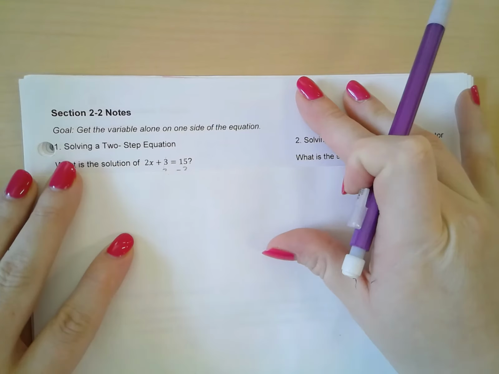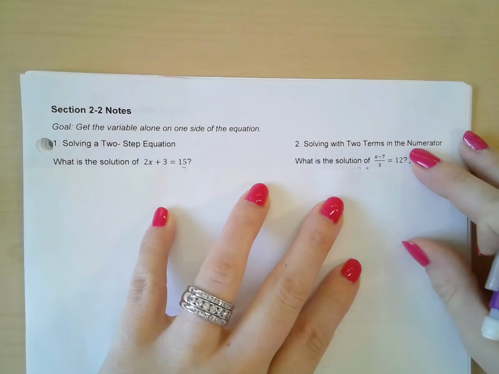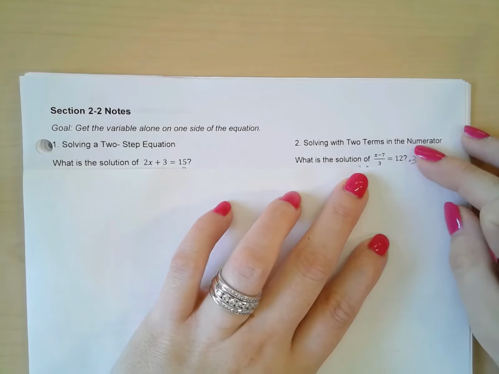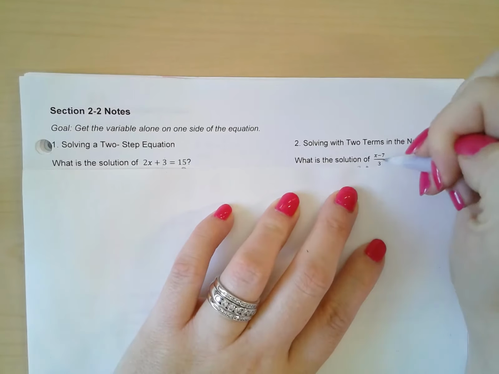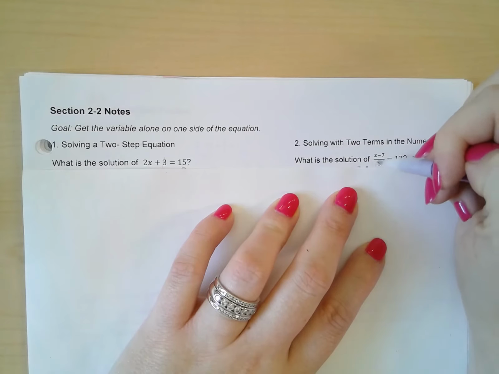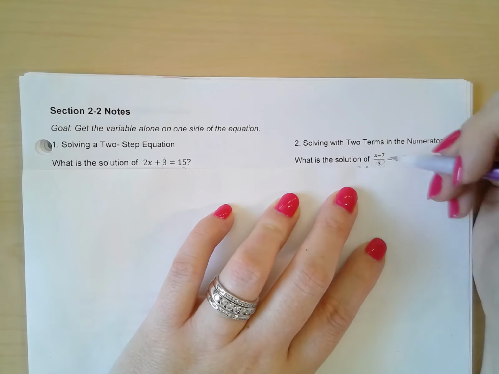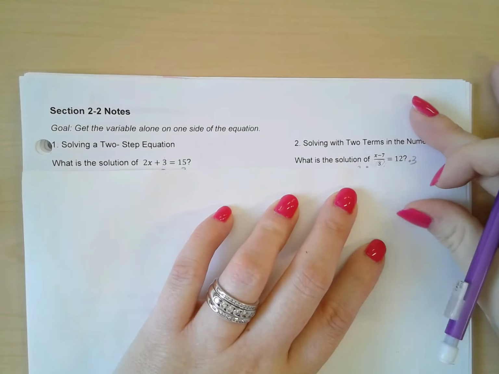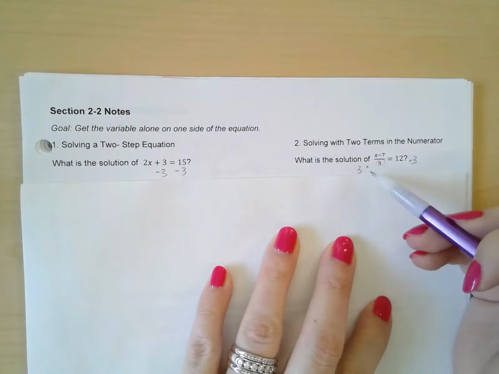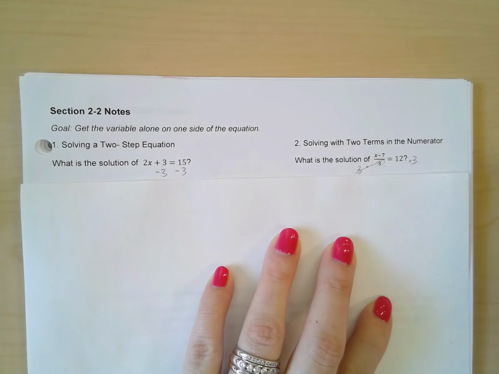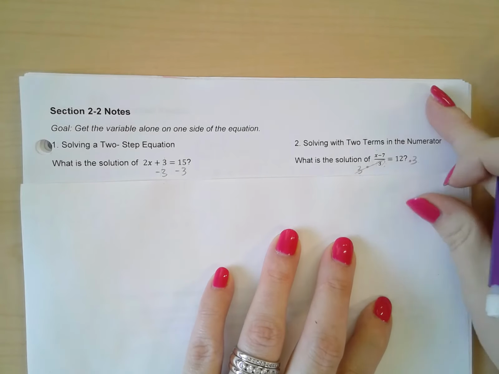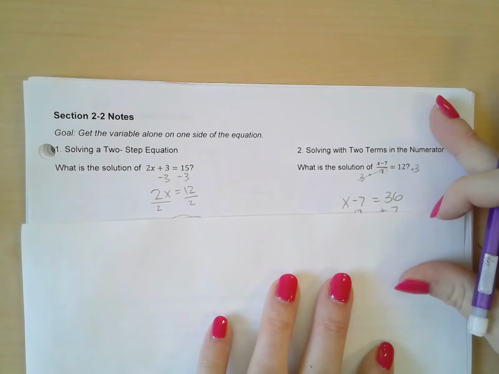So for number 2, I start off with x minus 7 divided by 3 equals 12. Well, I want to get rid of the fraction first, so I want to get rid of this 3 on the bottom. Because it's dividing by 3, my first step is going to be to multiply both sides by that same 3. So those two will cross off, and then I'll have x minus 7 left on this side, and then 12 times 3 will be 36.